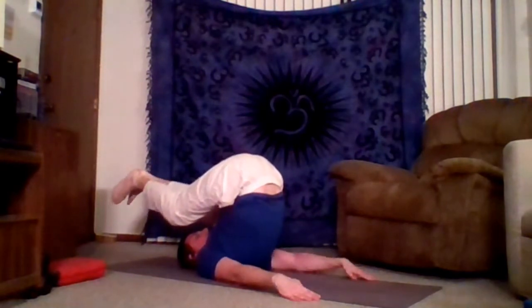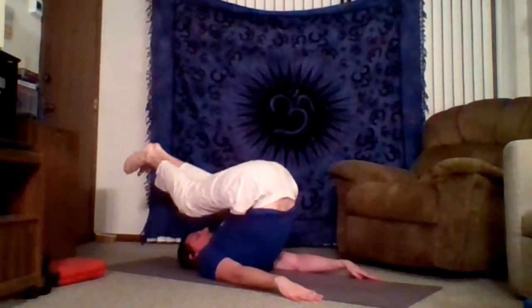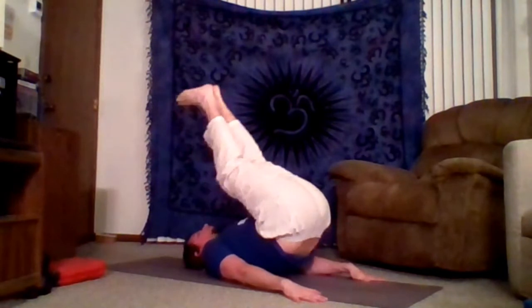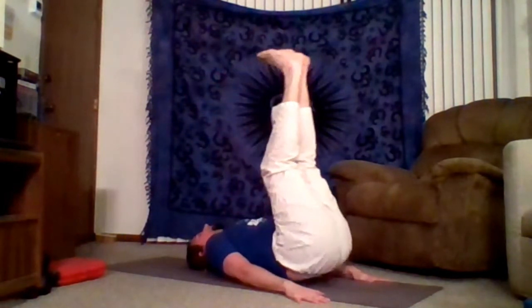And then wherever you are, begin to lower the feet behind the head. Remove your prop from underneath of you. And then the hands on the mat, slowly, one vertebrae at a time, begin to roll the spine down. Once the hips reach the mat, you can inhale and begin to take the feet down all the way to the earth.